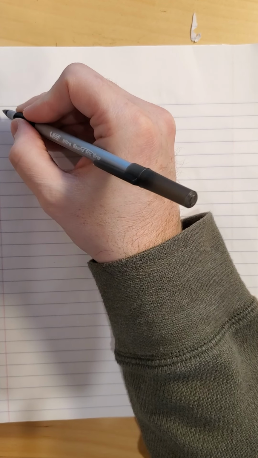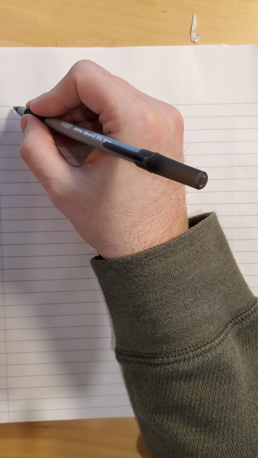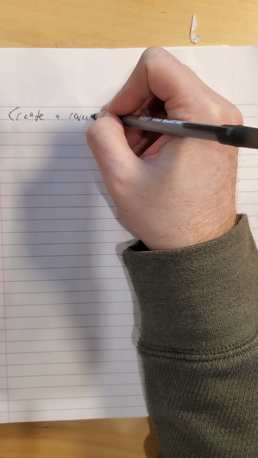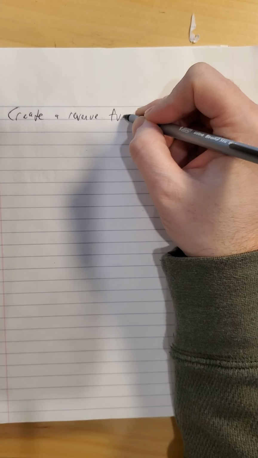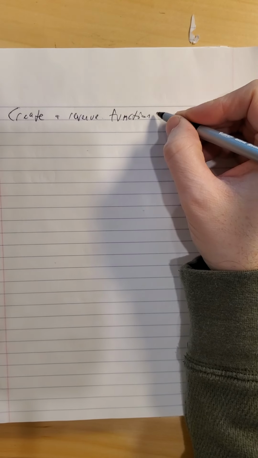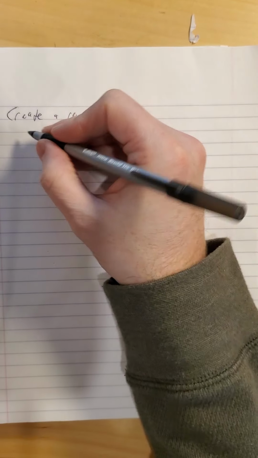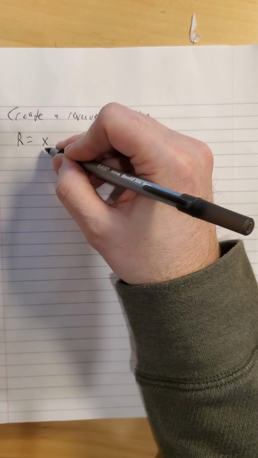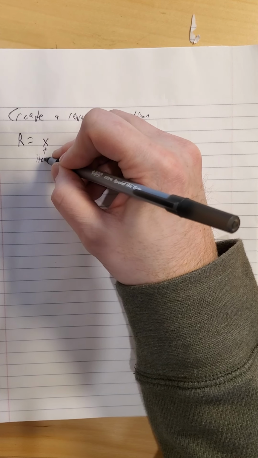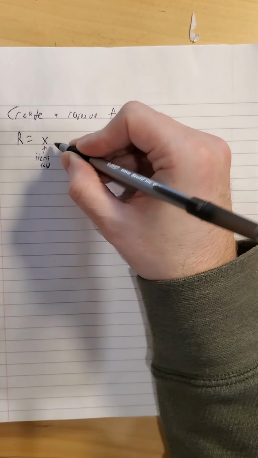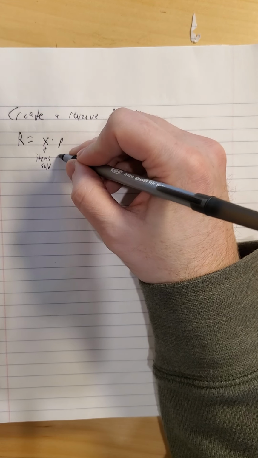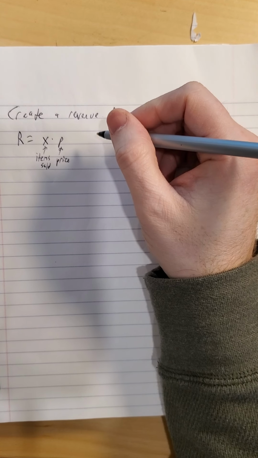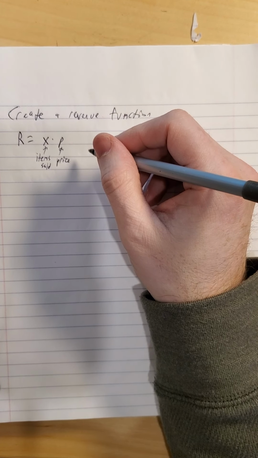So the third thing they're asking for is for us to create a revenue function. Revenue is just how many items you sell times unit price.